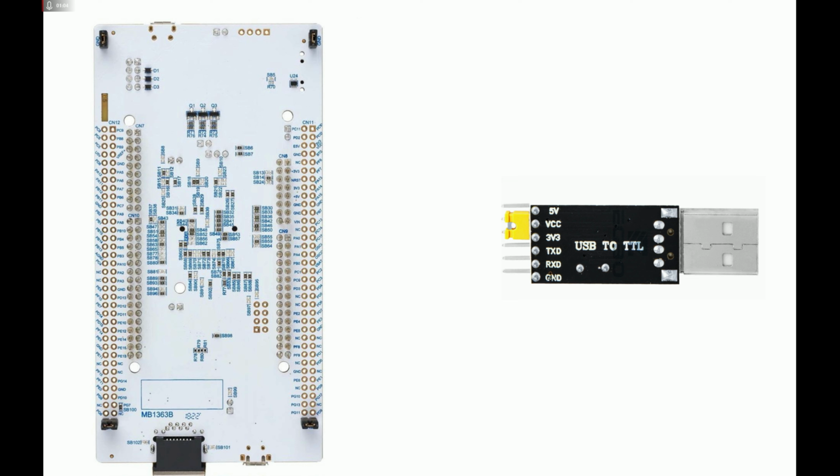Now guys, let's do the connections. Before we do the connections, let me label this device for you. The top pin is 5 volt, then VCC 3.3 volt, TX, RX and ground. As you can see, these 3 pins TX, RX and ground are common in all the USB to TTL devices, while the 3.3 volt, VCC and 5 volt pins may vary.